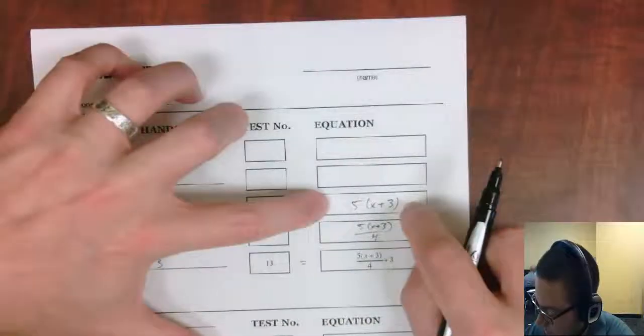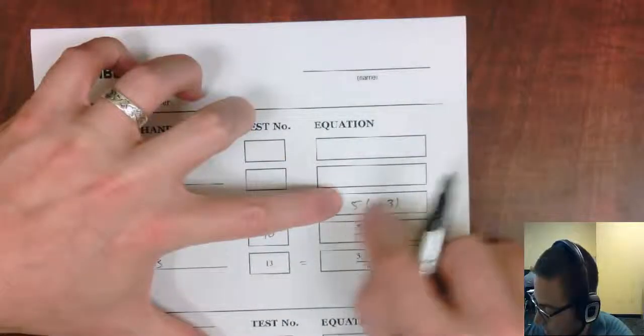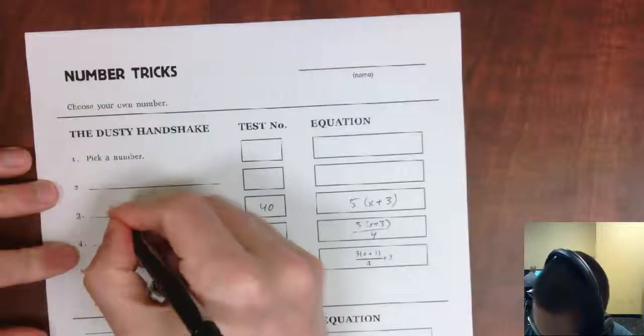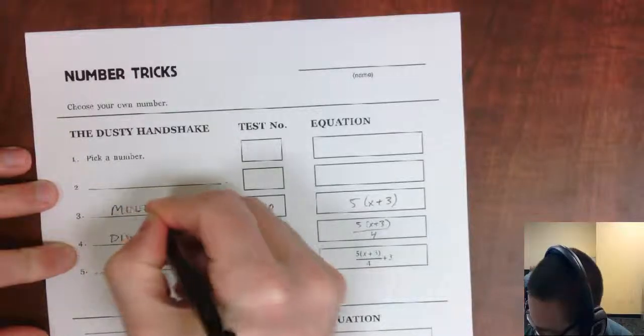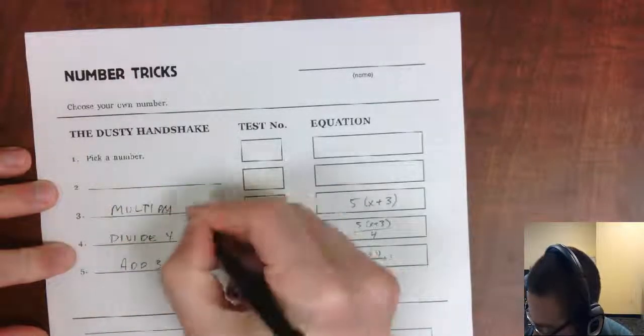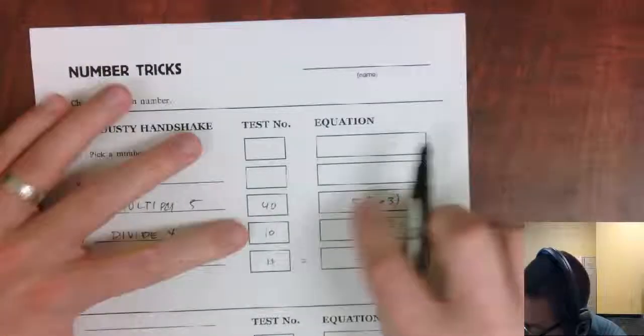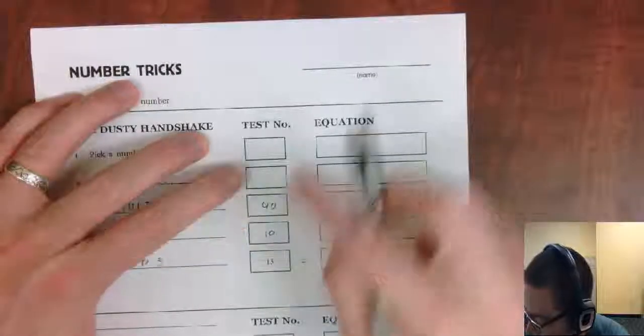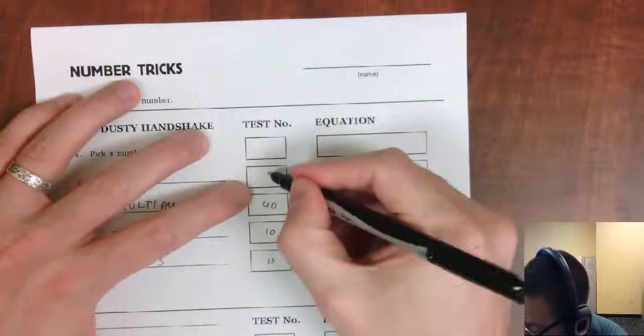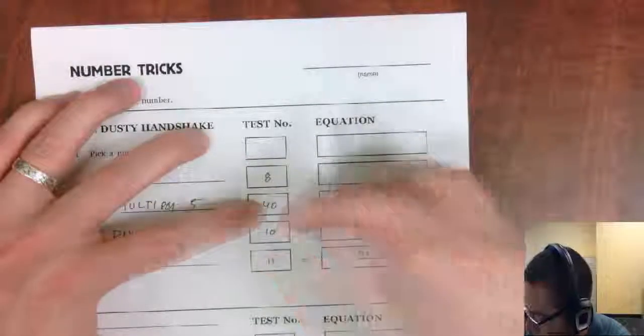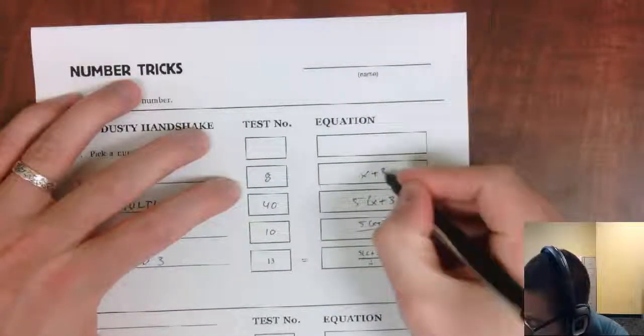And now if I want to undo the last thing here, I can pick off the 5, right? This was multiplied by 5. So to undo multiplying by 5, I have to divide by 5, right? So this should have been 8, right? 8 times 5 would be 40. So that looks like that.